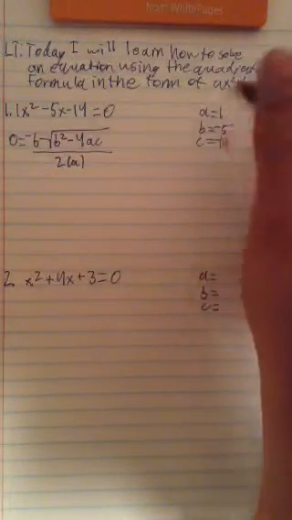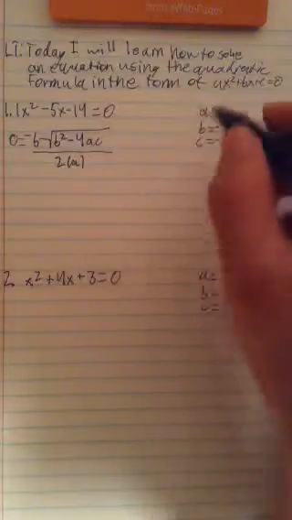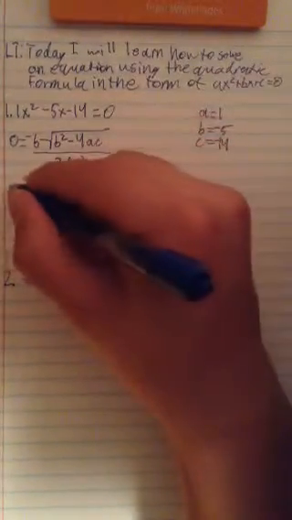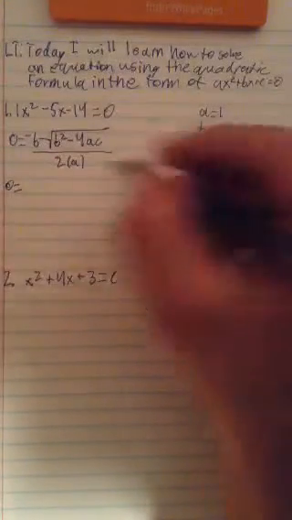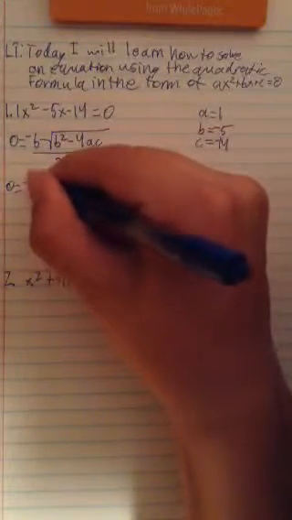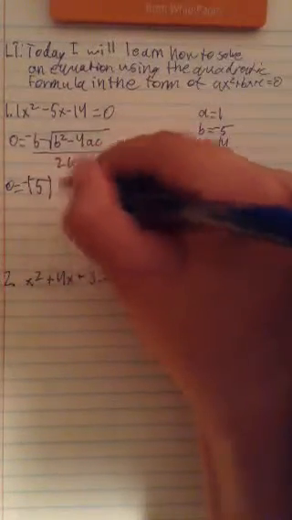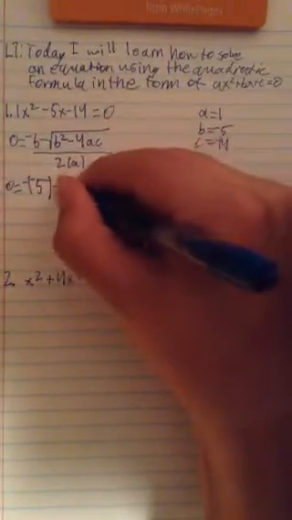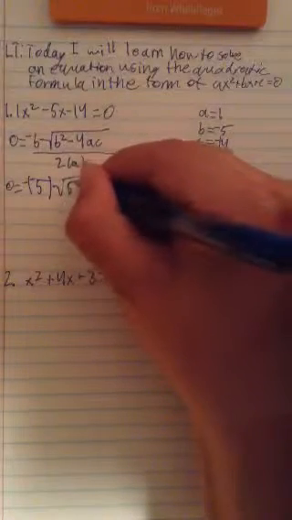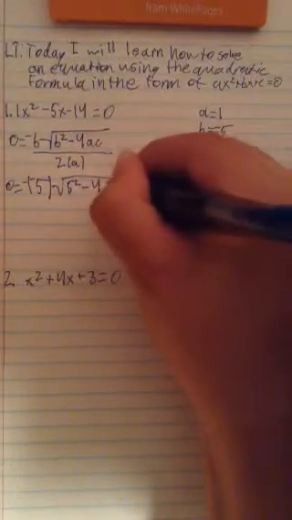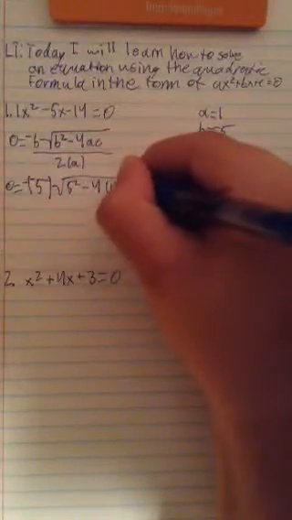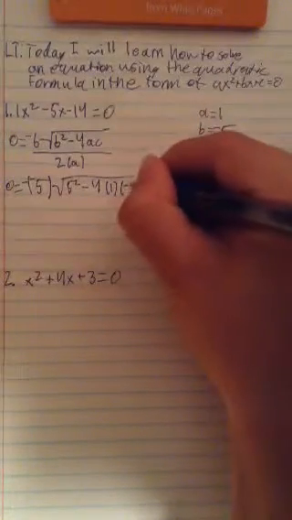Now, here's what we're going to do. We're going to solve this. So, we're going to plug all the information we have over here into here. It's going to be 0 equals negative negative 5, plus or minus square root of negative 5 squared minus 4 times a, which is 1, and c, which is negative 14.